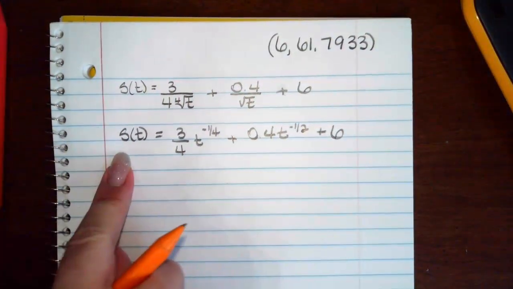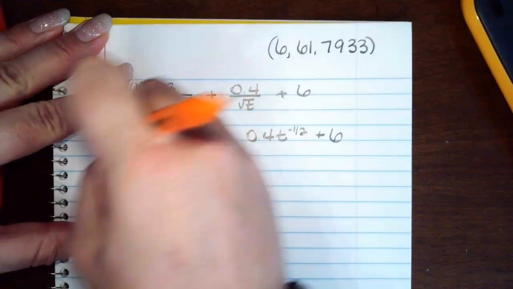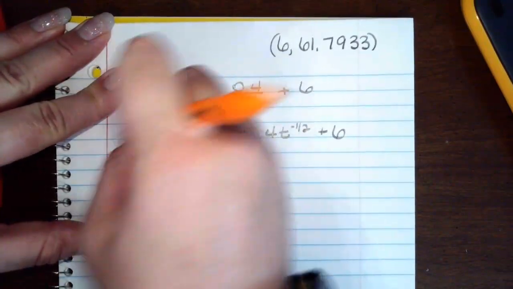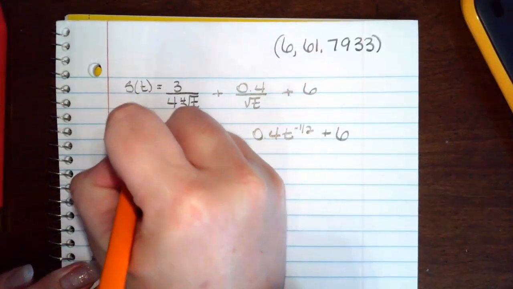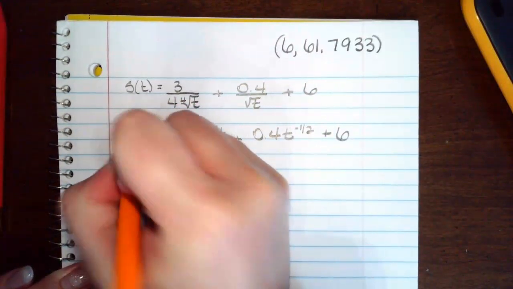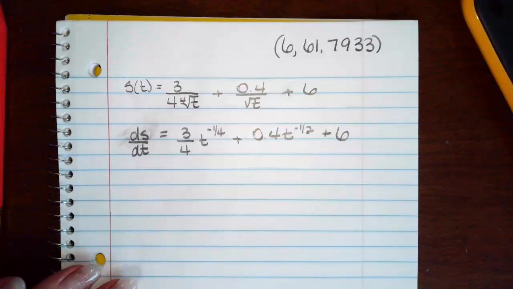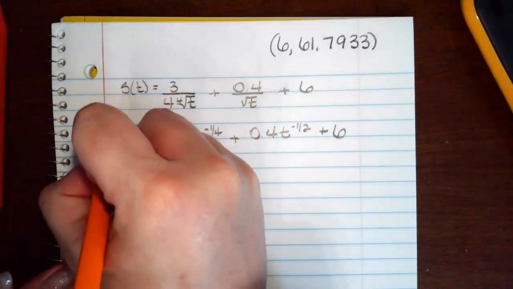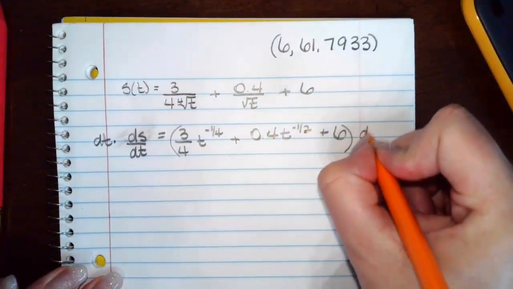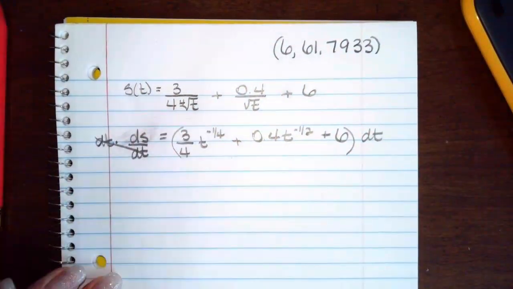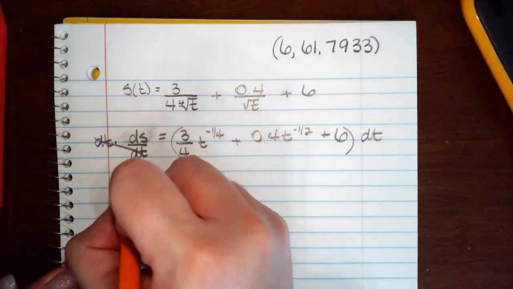Okay, I'm going to rewrite this one as ds dt, just a different notation. Then I'm going to multiply both sides by dt, so my dt's on the left will reduce.